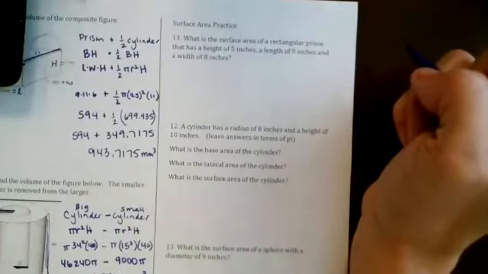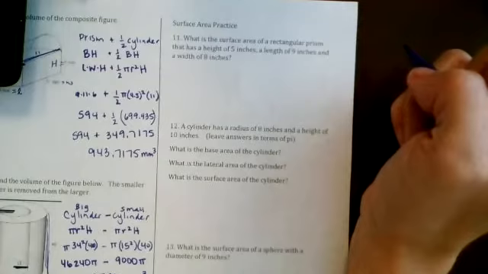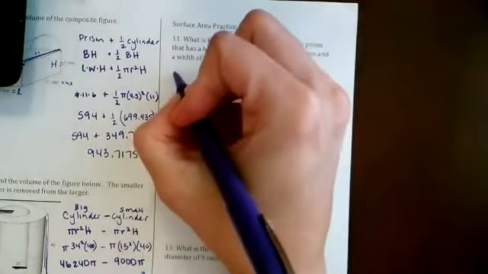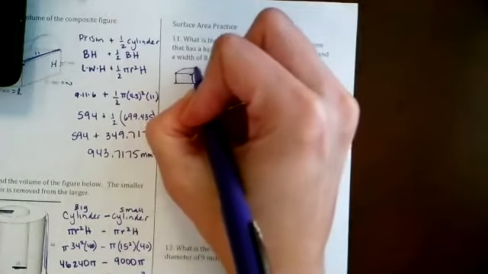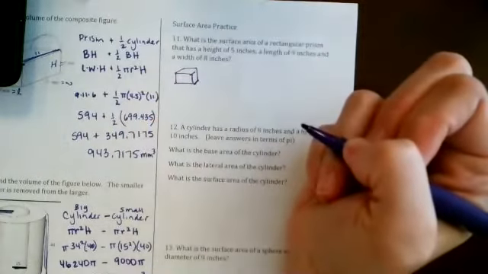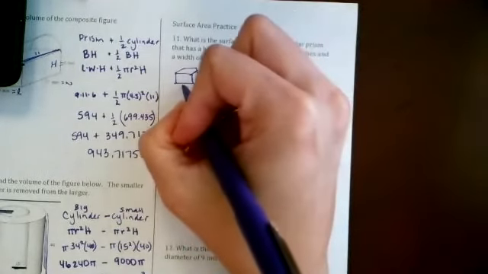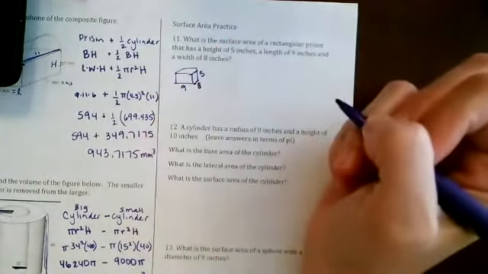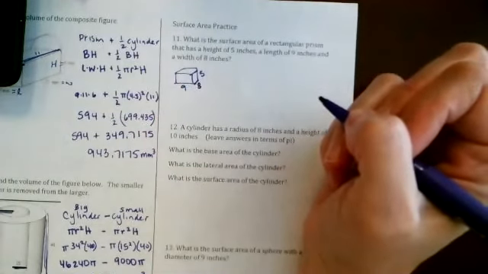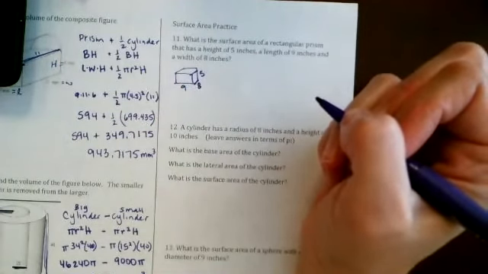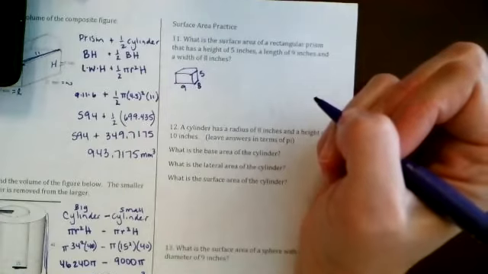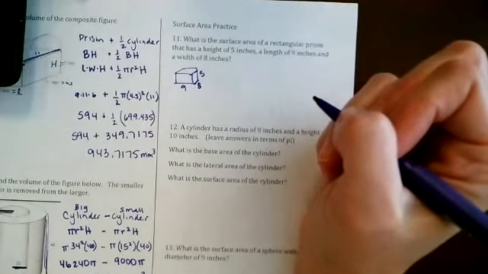Okay, number 11, what is the surface area of a rectangular prism that has a height of 5, a length of 9, and a width of 8? So if you just sketch it, it might help you. So it says there's a height of 5, a length of 9, a width of 8. So the easiest way probably to do surface area is to figure out the area of all the sides and add them up.